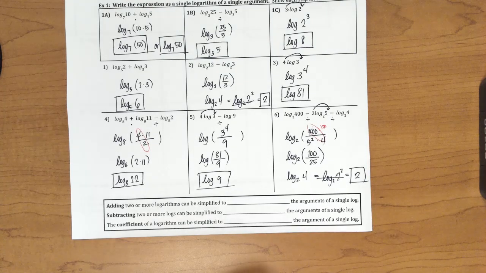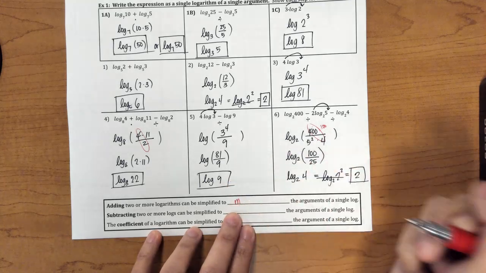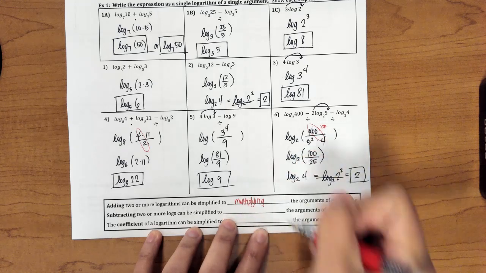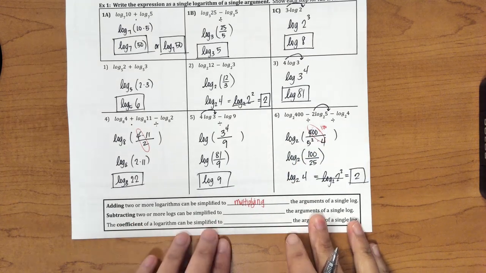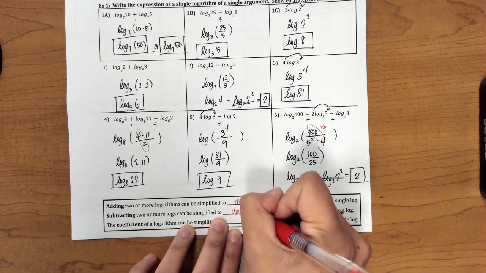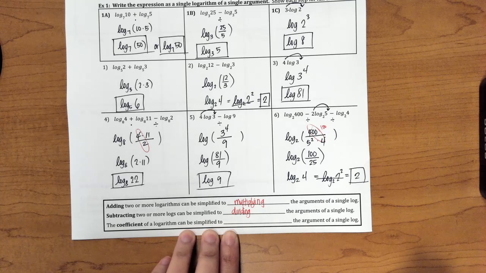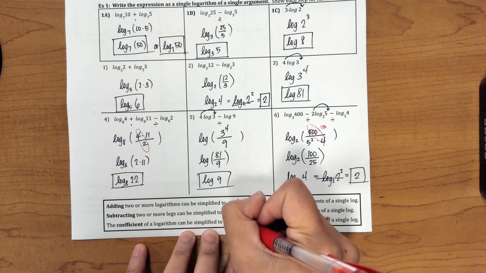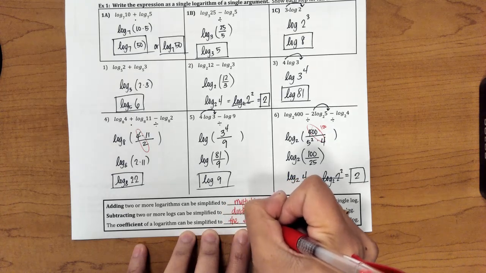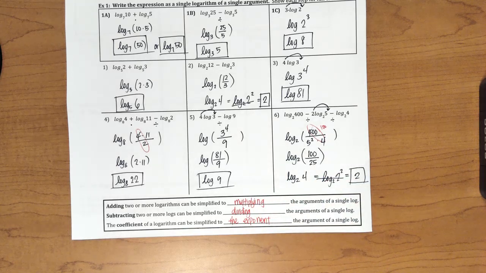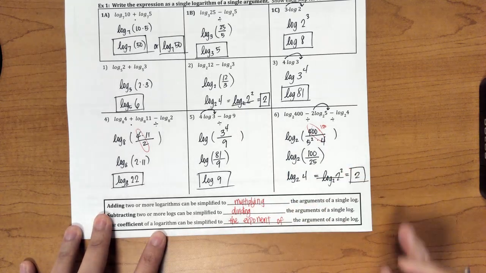So let's summarize. Adding 2 or more logarithms can be simplified to multiplying the arguments of a single log. If we're subtracting 2 or more logs, we can simplify it to dividing the arguments of a single log. And the coefficient of a logarithm can be simplified to the exponent of the argument of a single log.